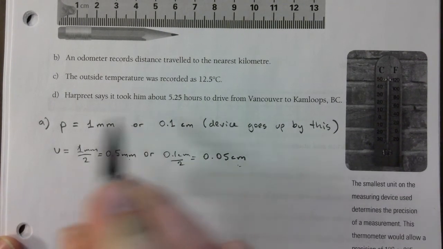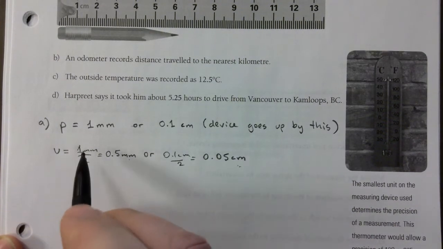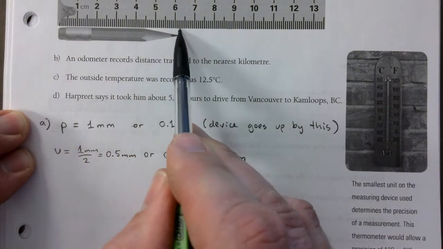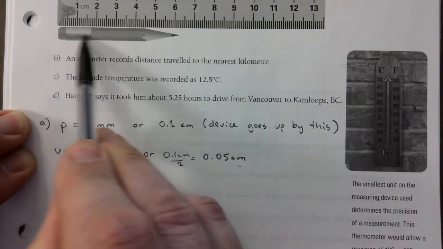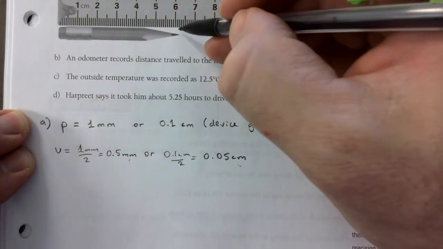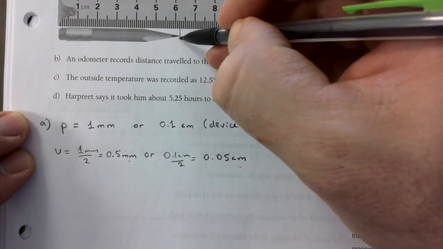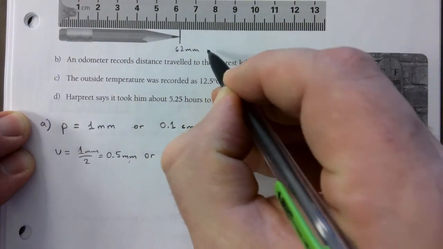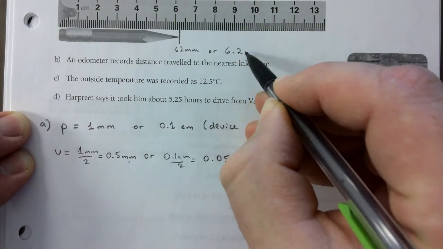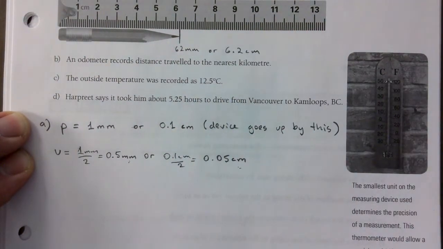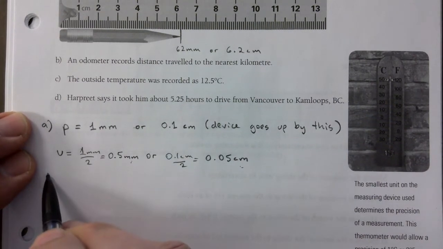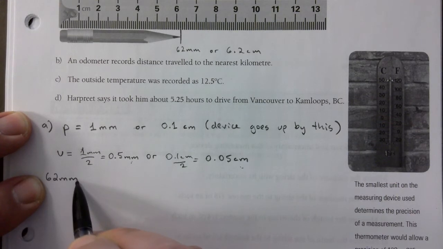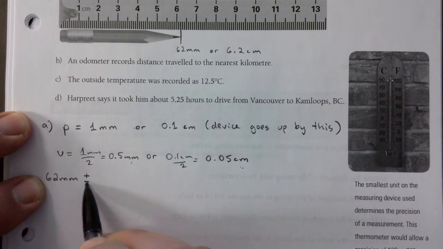So now we'll state the measurement. How long would you say this pencil would be in millimeters? It'd be 62 millimeters or 6.2 centimeters. Either one is fine. So I'll state it like this: 62 millimeters, and then there's the plus or the minus.